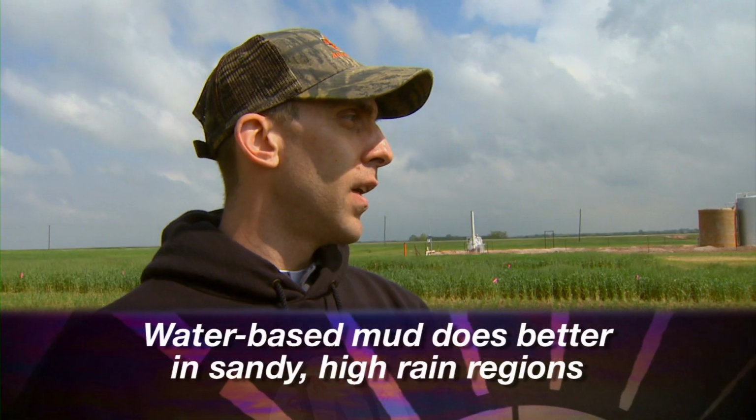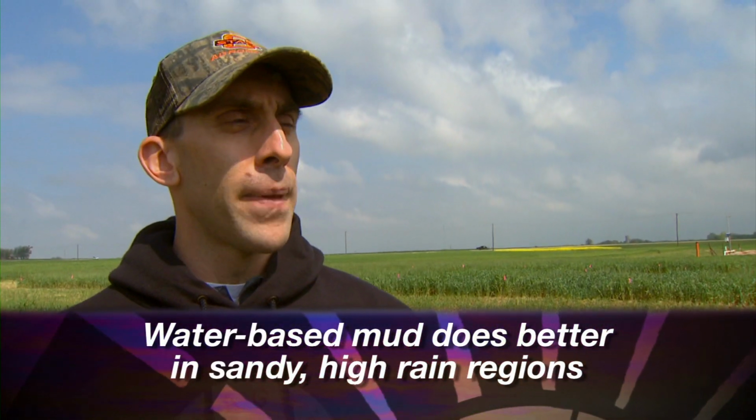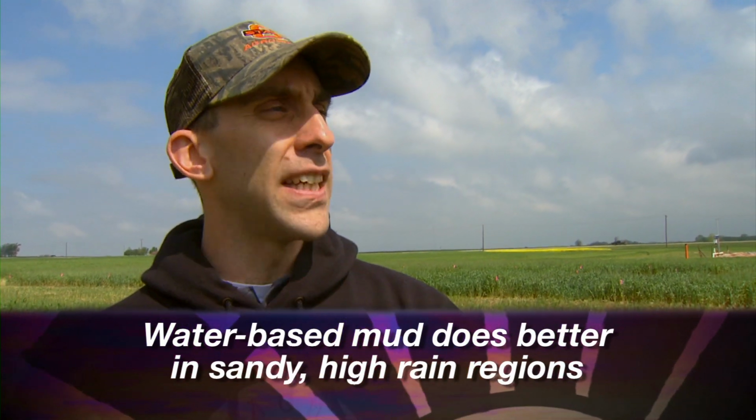With the water-based mud, the lighter the soil, the sandier the soil, and the more rainfall you get, the less impact you'll have. The salts will be leached out of the root zone, and that's really the bottom line when it comes to water-based mud: you want those salts to be leached out. And also with oil-based mud, if you have optimum conditions, temperature, moisture, oxygen, you'll degrade those hydrocarbons faster.